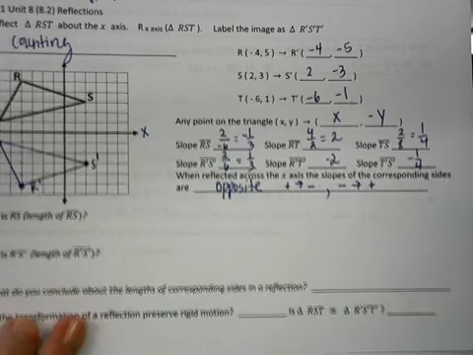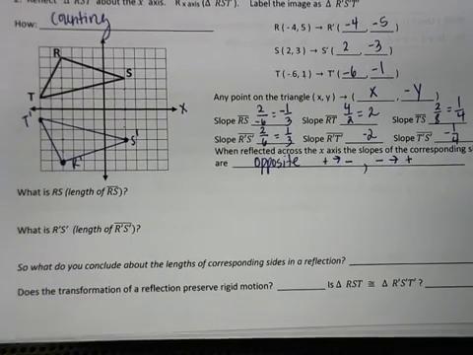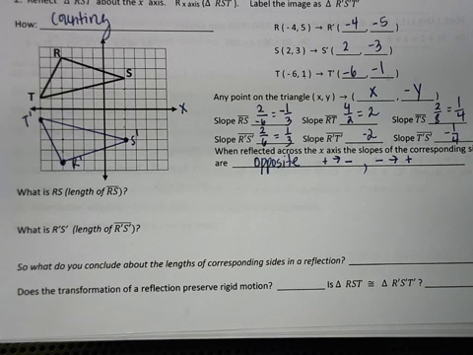All right, so this next part says, what is the length of RS? Okay, in your groups right now, I want you to talk about, because this is a slanted line, it's not specific on points, how can you find that length? So talk to each other. See what you think. All right, so anybody want to share how they think we can find the length? Okay, what do you think?